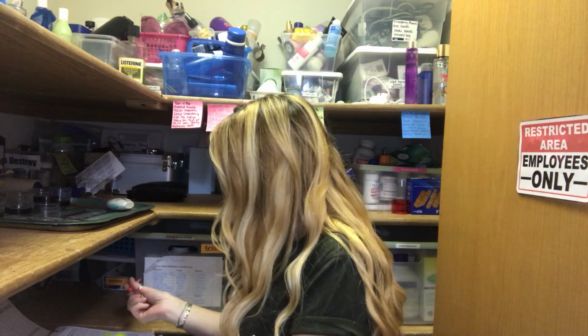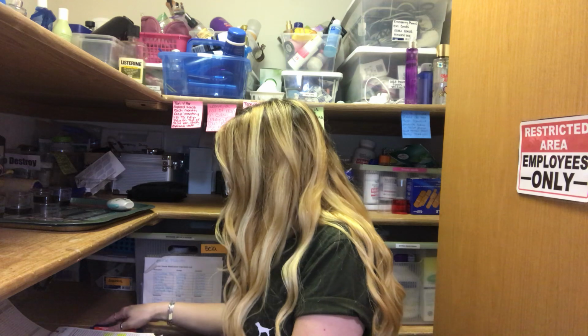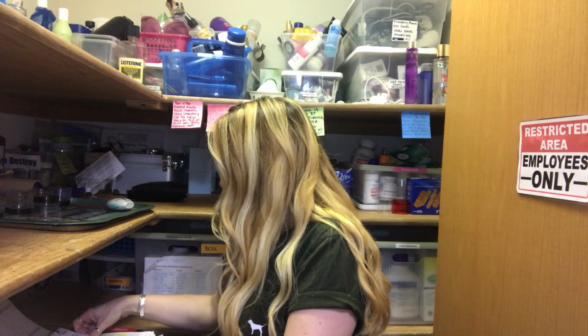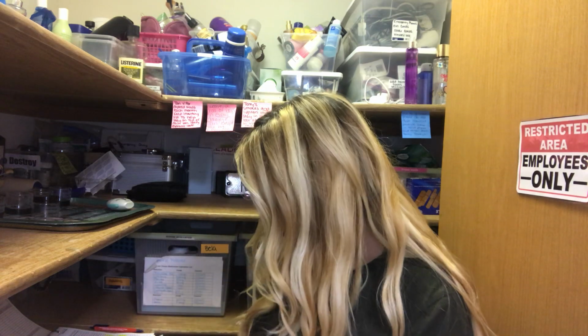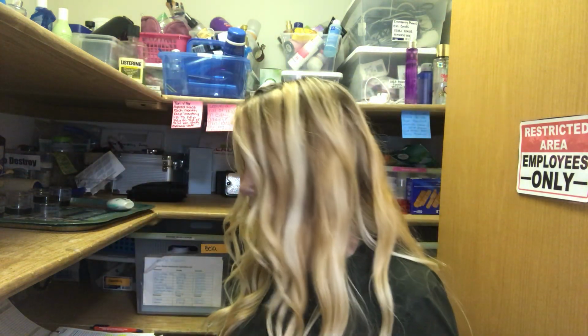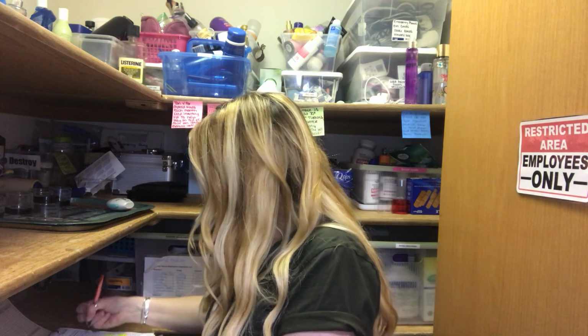Okay, we're good to go. That one is done. And then we also need our Tylenol arthritis medication, which is here. 650 milligrams. And as you can see here, 650 milligrams. So one tab. That one's done.